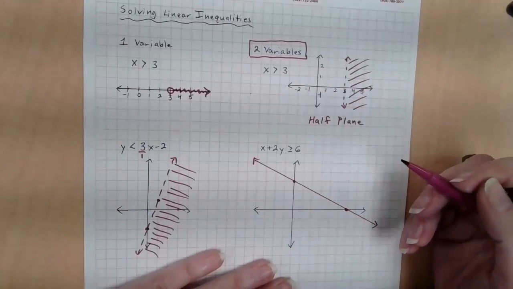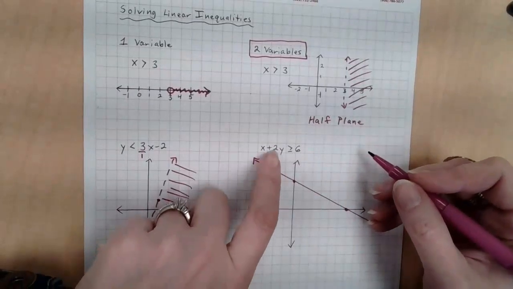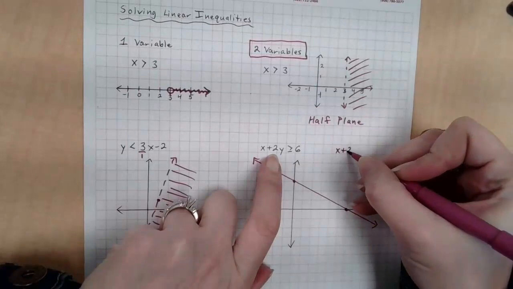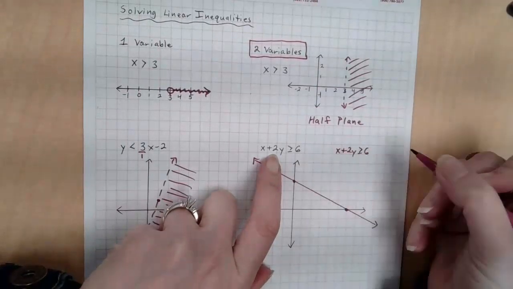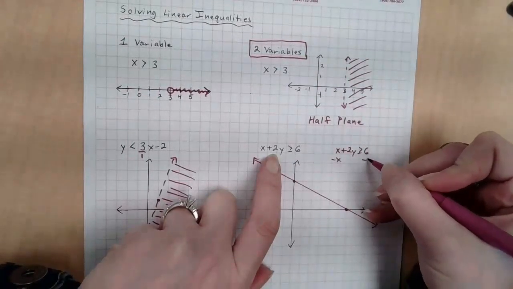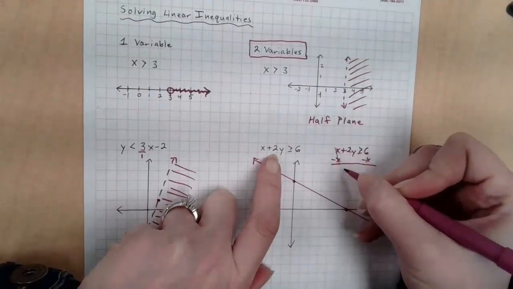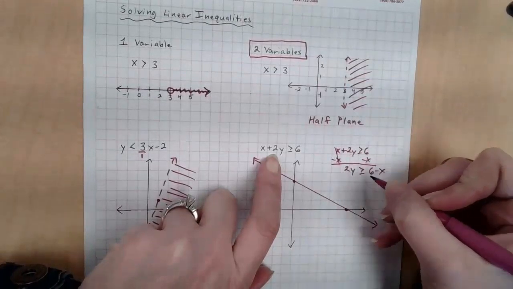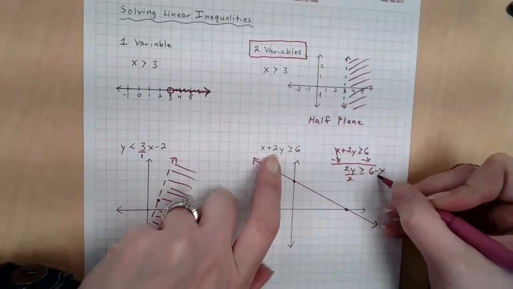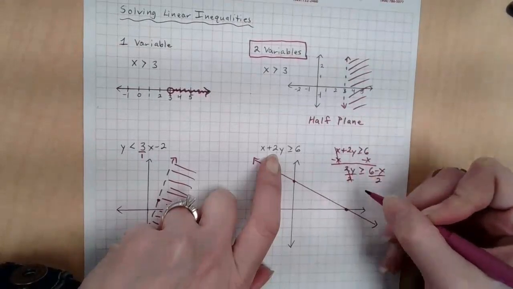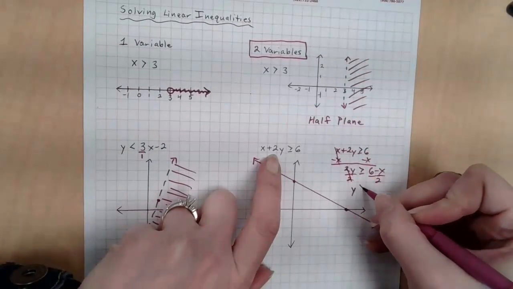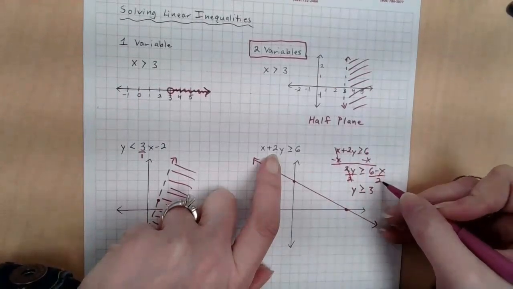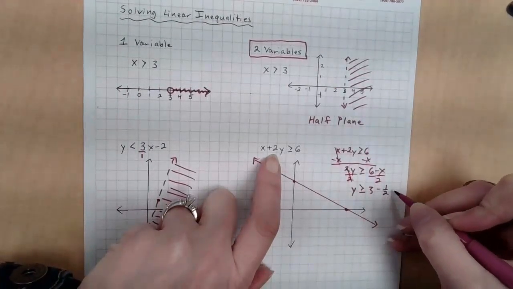What if I showed you something, again, a little bit different? What if I were to get this y by itself? I could take my equation, which is x plus 2y greater than or equal to 6, and some of you might actually prefer this anyways, minus x. All right, so that is 2y greater than or equal to 6 minus x, dividing by 2. Why is she doing all this stuff? I'll show you. I now have y is greater than or equal to 6 divided by 2 is 3, and that's 1x, so minus 1/2 x.